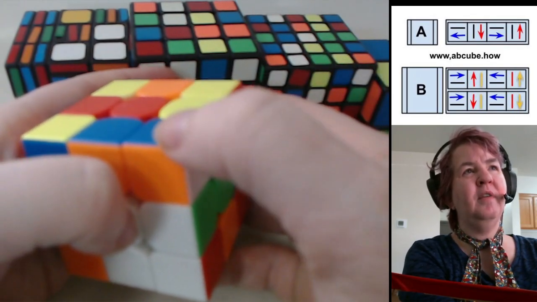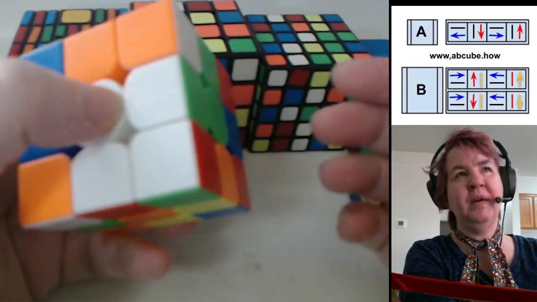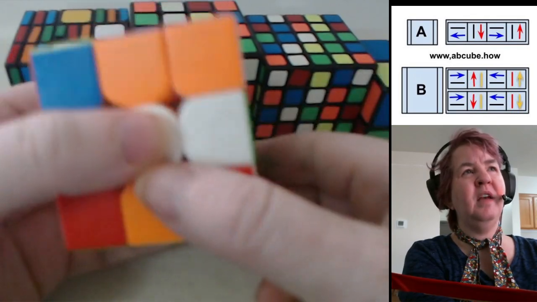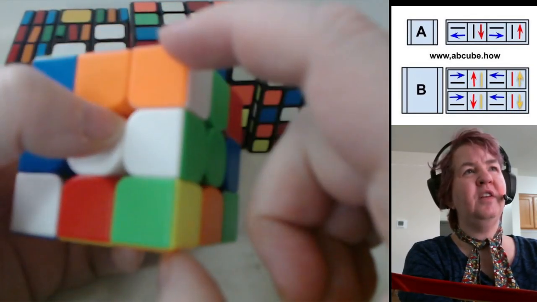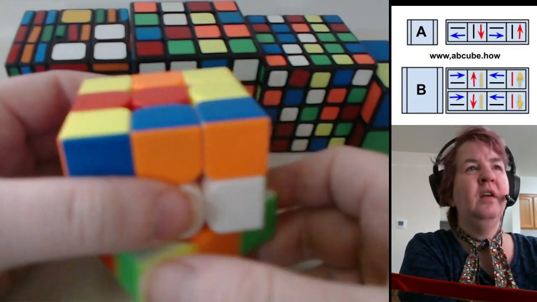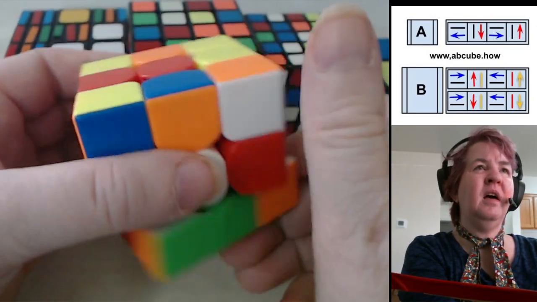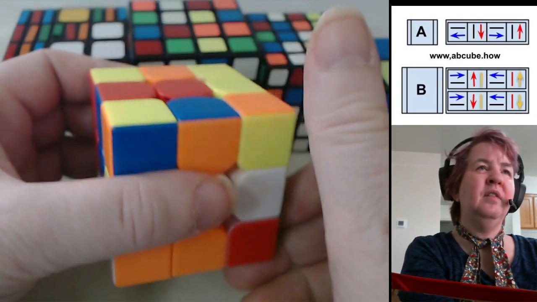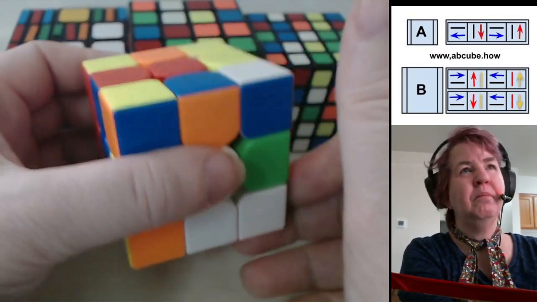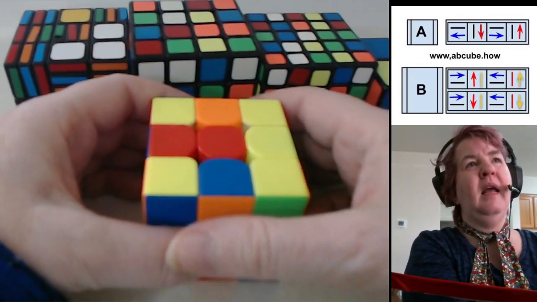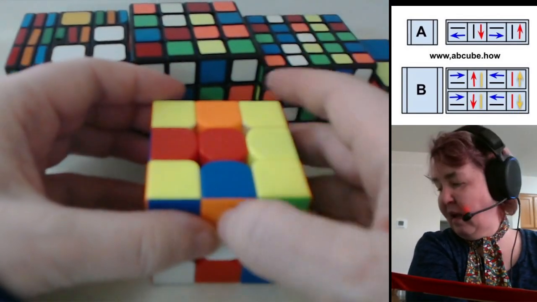Continue with this one. If there's a yellow here or here, A will bring it to the top. If not, I rotate until the answer is yes. There's a yellow on one of these 2, so Formula A until the yellow comes to the top. Out, down, and up. And yellow came to the top.